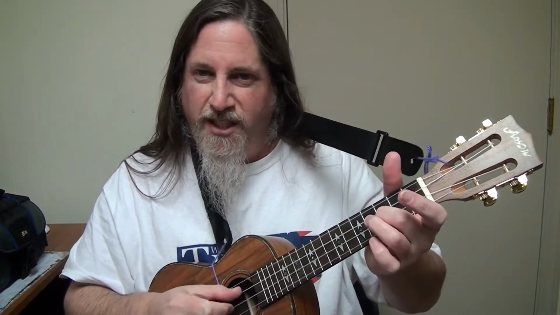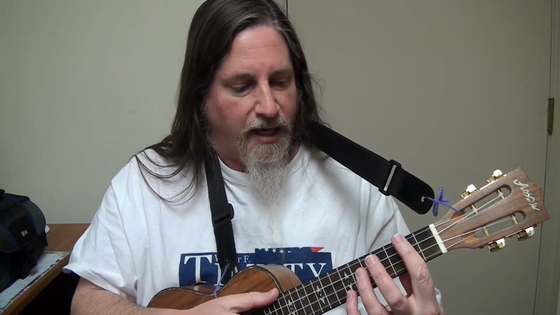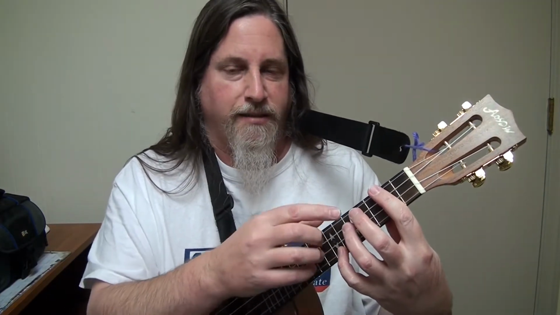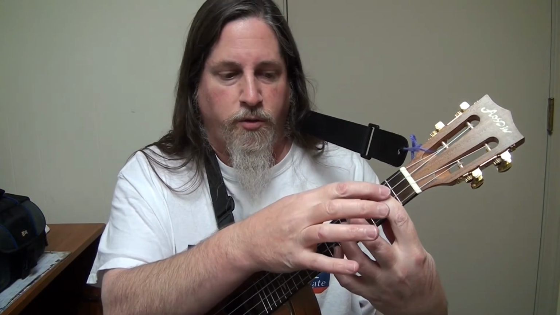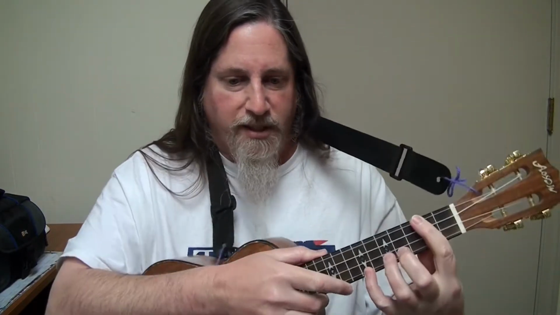Then we have a C/G chord, which again the lowest G is here. Can't really do it, so just play a C. It sounds totally fine. Then a D add 9. This is a big stretch. The version that I came up with that sounds the best is 2, 2, 2, 7. So you really have to stretch that pinky.